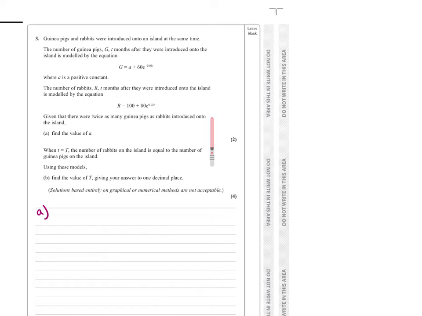So we're going to have A plus 60e to the minus 0.05t is 2 lots of our rabbits, which is 100 plus 80e to the 0.05t. We need to solve this.